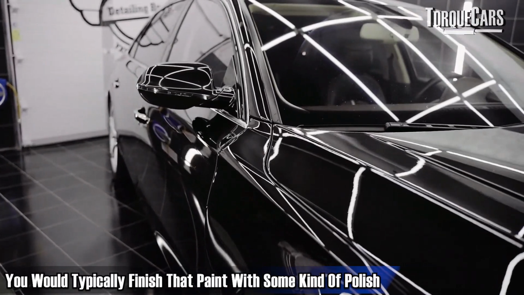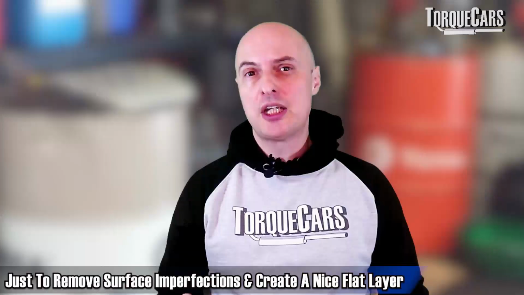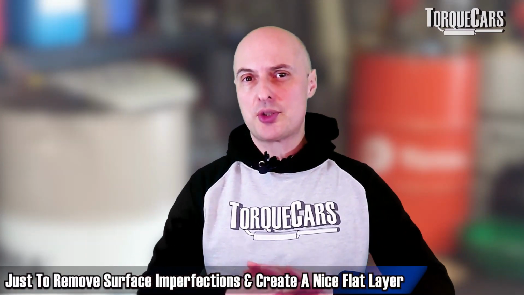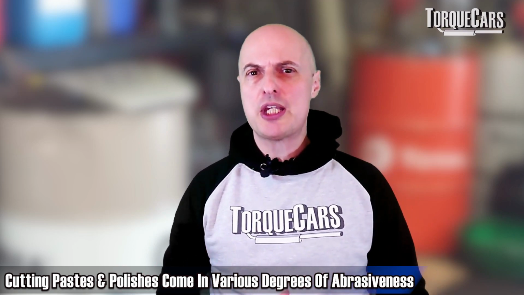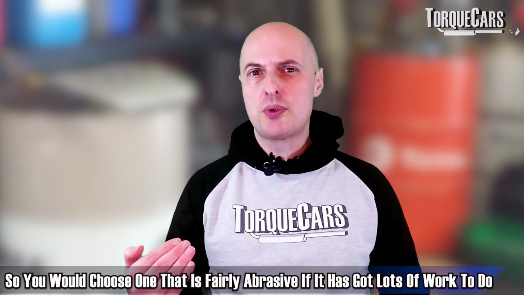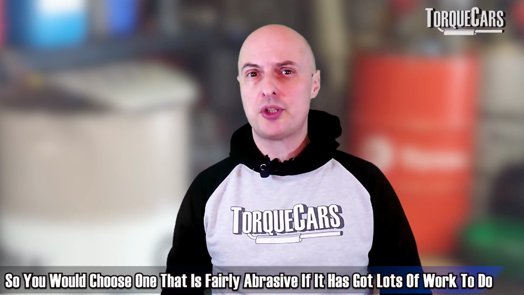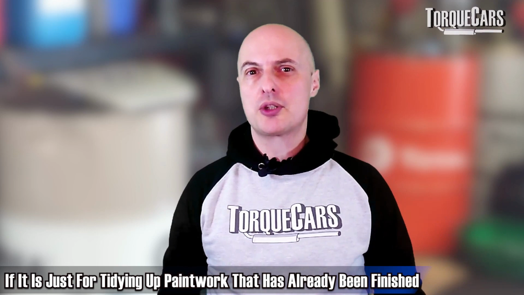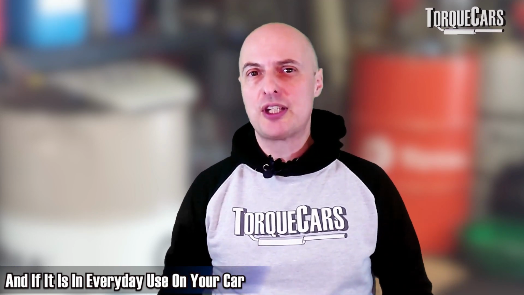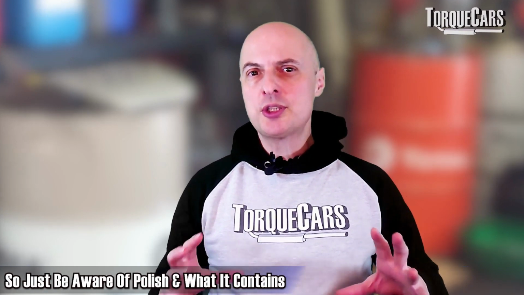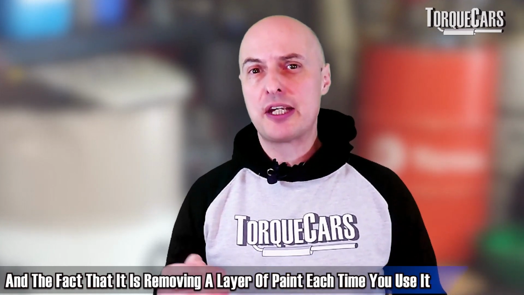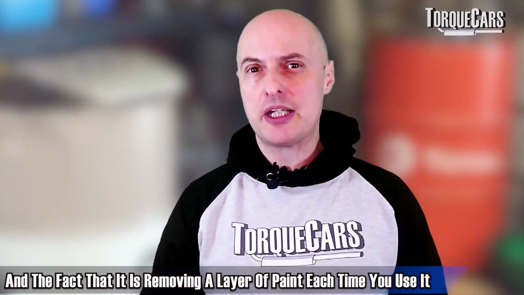So after people have had paint work done on the car, you will typically finish that paint with some kind of polish just to remove the surface imperfections and create a nice flat layer. So people would generally refer to that as a cutting paste, and cutting pastes and polishes come in various degrees of abrasiveness. So you would choose one that is fairly abrasive if it's got lots of work to do. If it's just for tidying up paintwork that's already been finished and it's in everyday use on your car, you want to use a much milder form of polish on your paintwork. So just be aware of polish and what it contains and the fact that it is actually removing a layer of paint each time you use it.